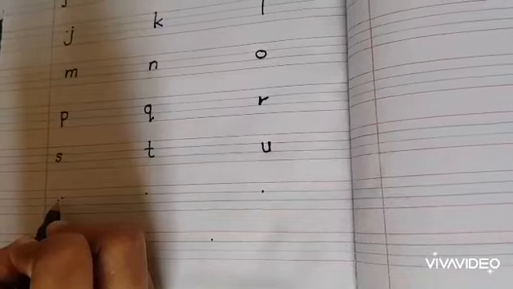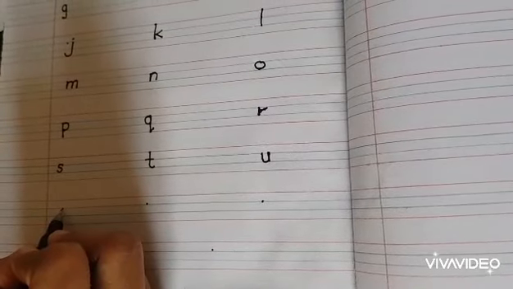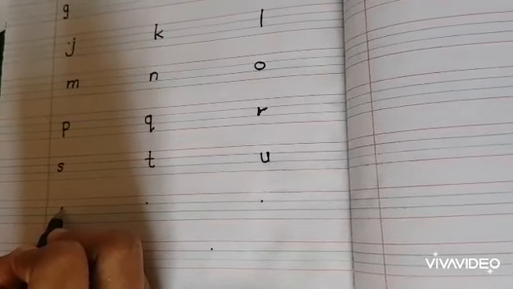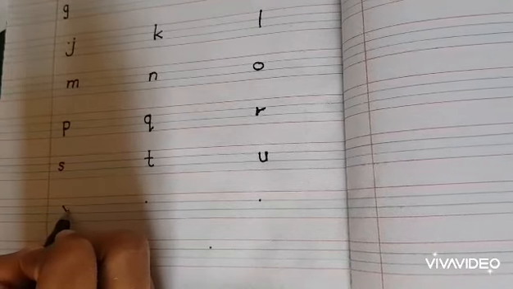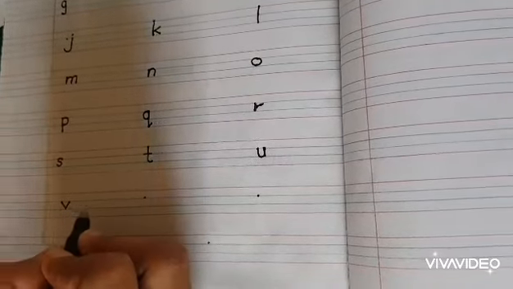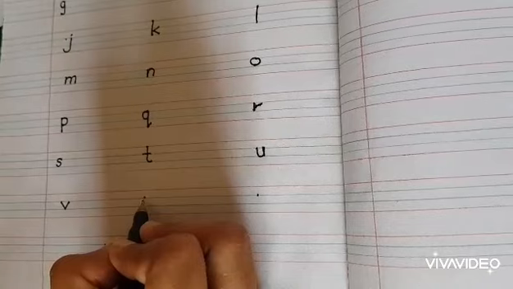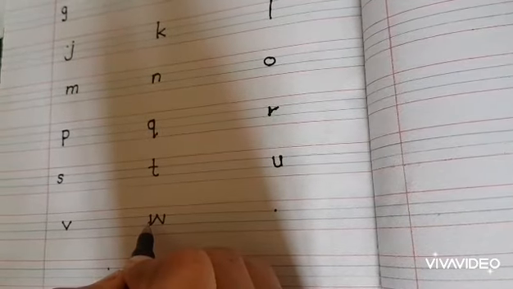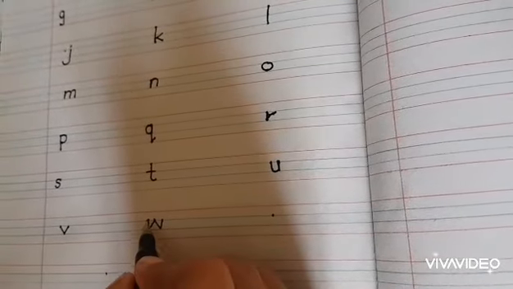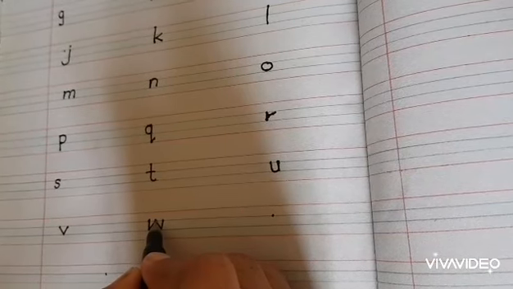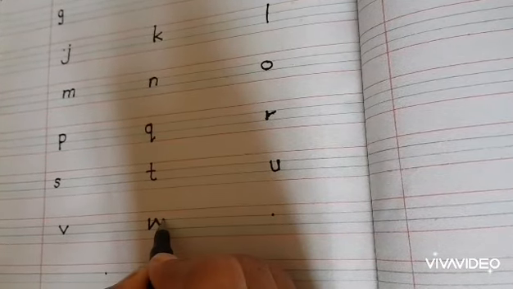Next sound is V. We write V sound between two black lines. Slant down, slant up. Slant down, slant up.